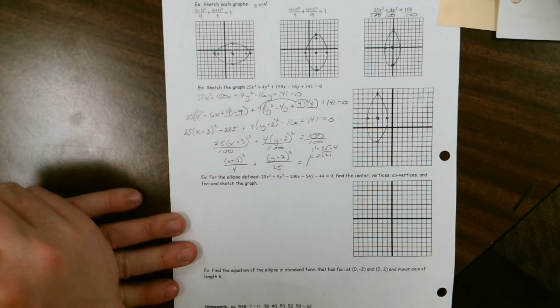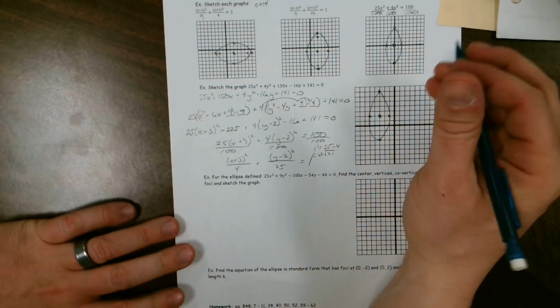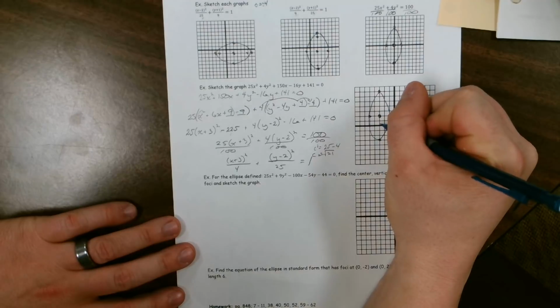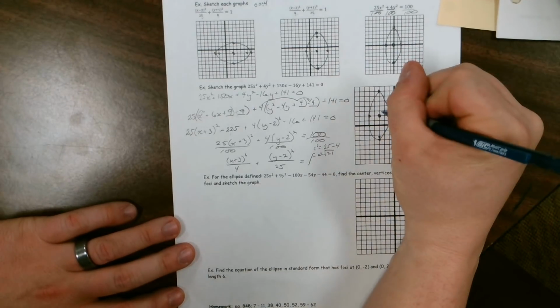Now, the square root of 21 may be hard for someone without a calculator, but if you use a little common sense, you know that the square root of 21 is both bigger than the square root of 16 and smaller than the square root of 25. So it is somewhere between 4 and 5 away from our center.